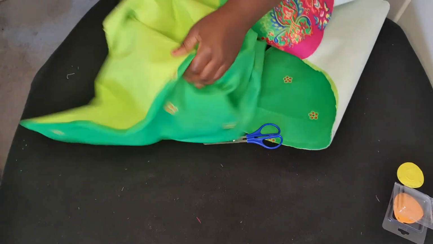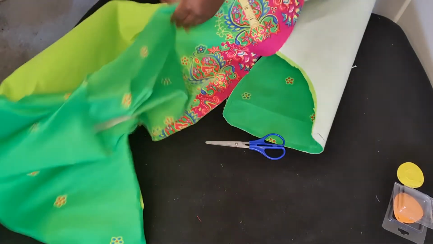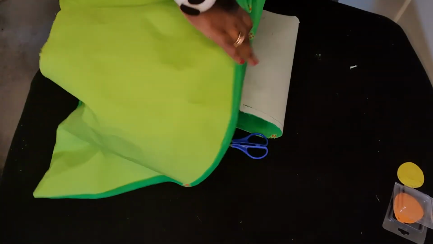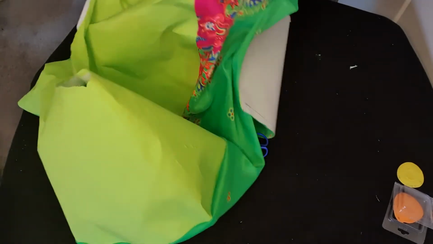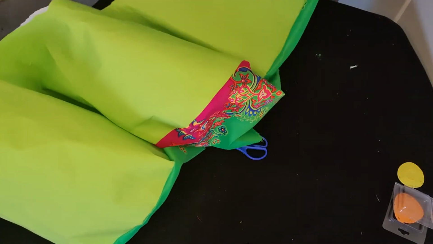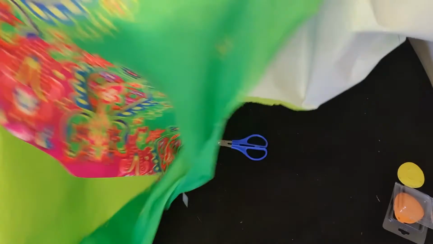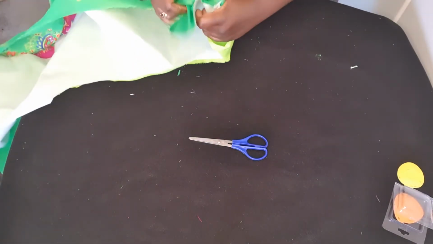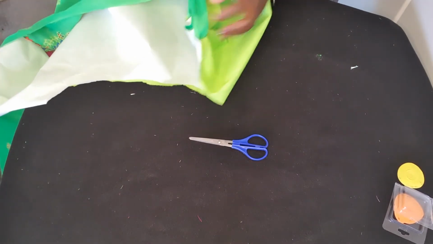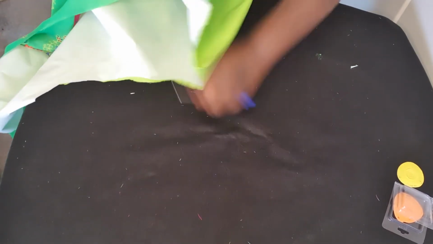So remember, since the top part is still open, it's easy to turn the peplum inside out, and then after that you can give it a nice press before going on to attach it to the blouse. In this case it's going to be a blouse. I'll be showing you what that blouse looks like.